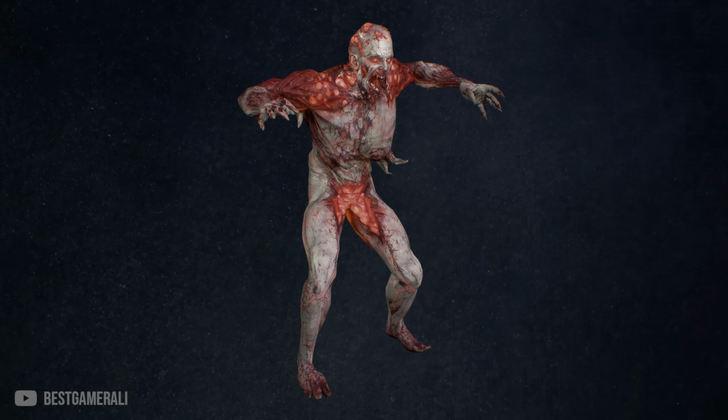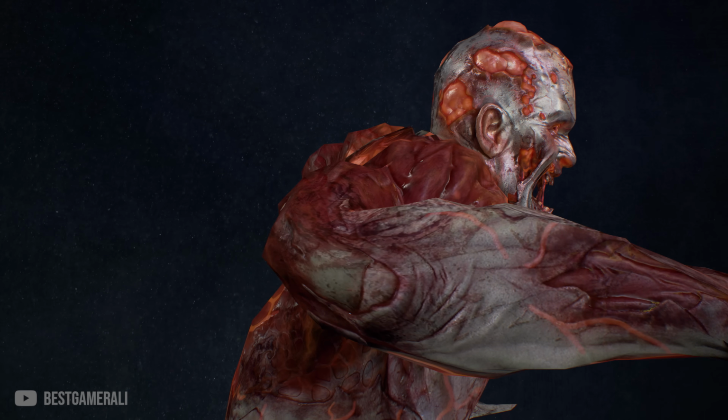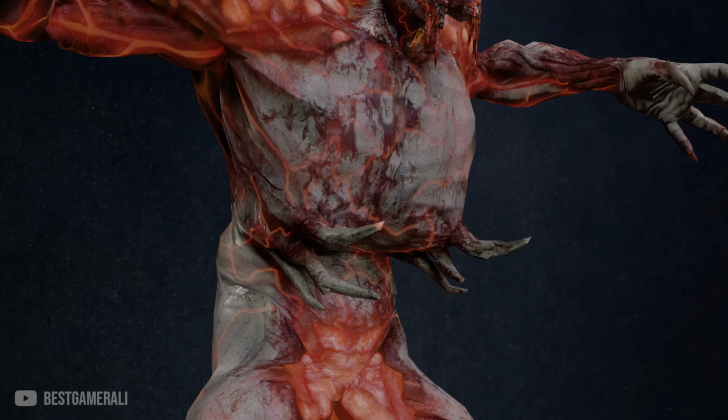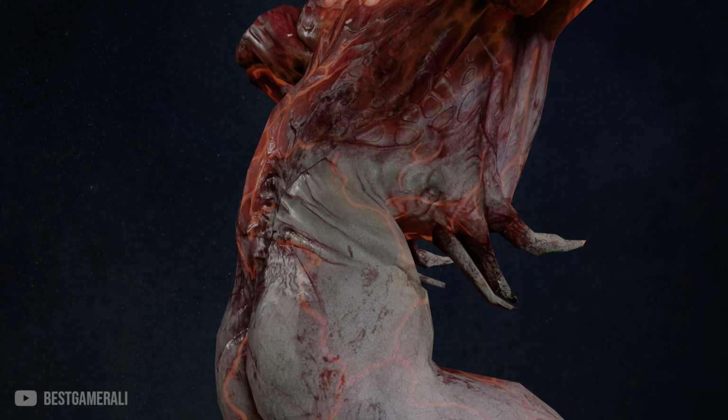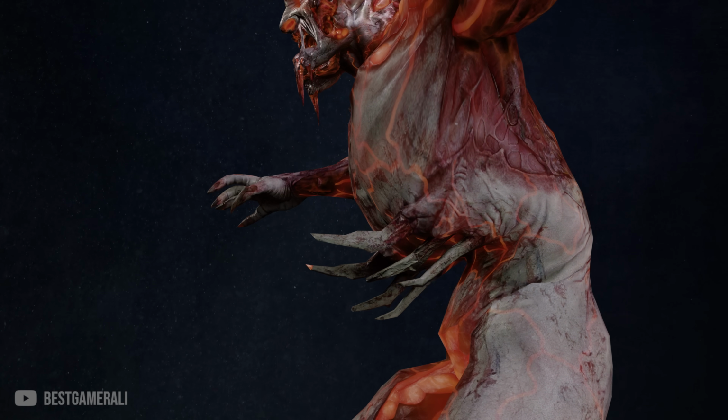So yeah, the final version of the Volatiles in Dying Light 1 looked like this. And honestly, the design here made so much sense because the red skin here simply means that the Volatile has just recently transformed. And that happened mostly because his skin started peeling off, which is why you can see the muscles, the veins, and the red blood so clearly.